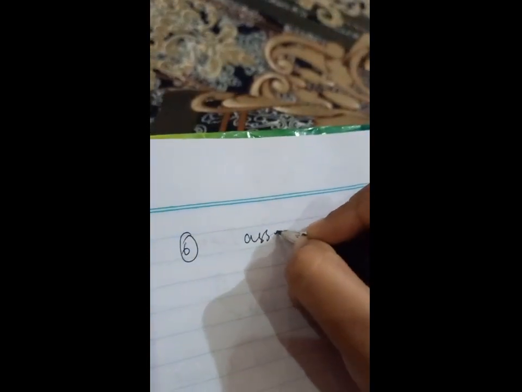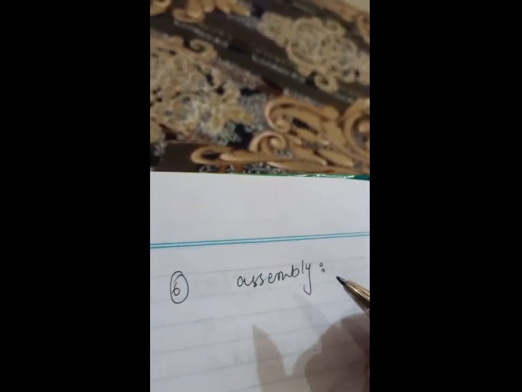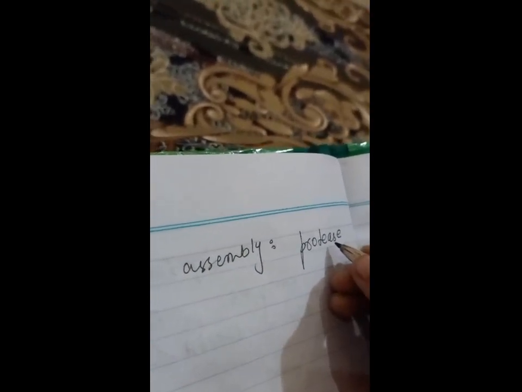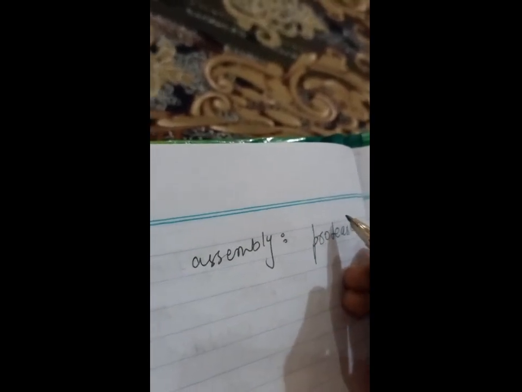Now the sixth step is the assembling. What is assembling? When the protein is made by the HIV virus, because they have viral DNA as well as the host DNA, they make the protein. So in assembling the protein they will use another enzyme, that is protease. They are having the protease enzyme as well.